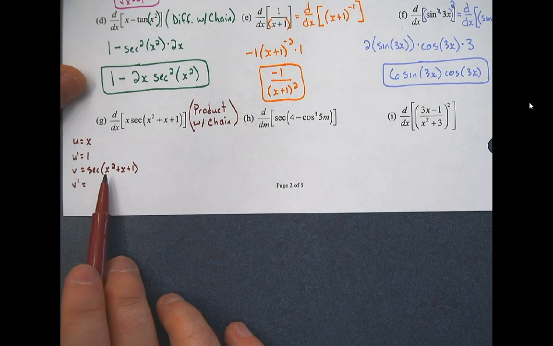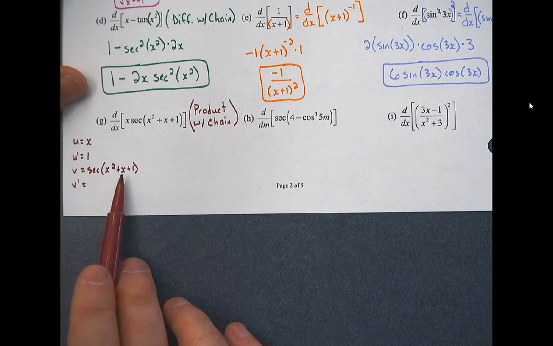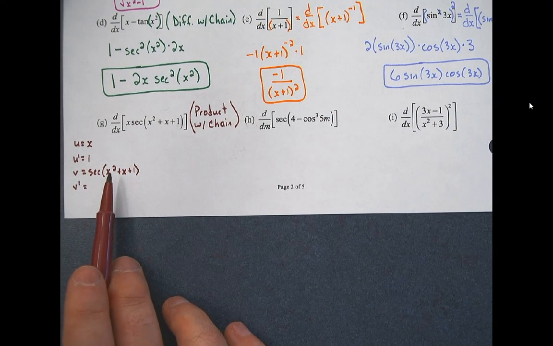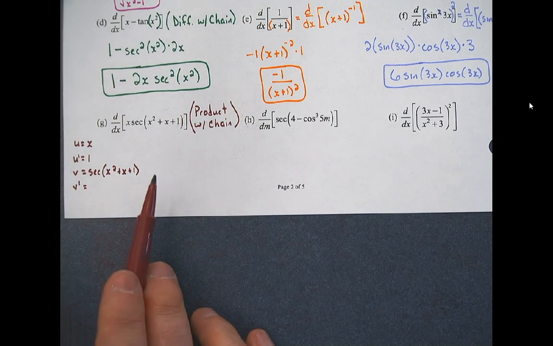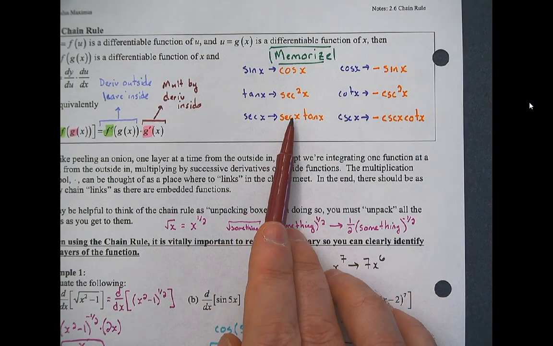When I derive this, this is a chain rule situation. So secant of something. Without looking to the top of the paper, what's the derivative of secant of something? Hopefully you said the derivative of secant of something is secant something tangent something. So secant of x is secant x tangent x.